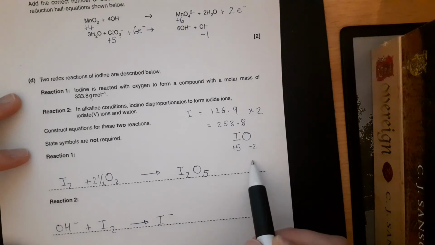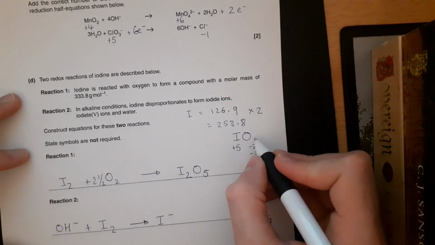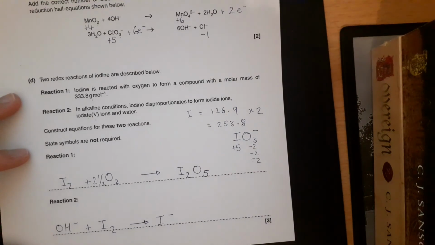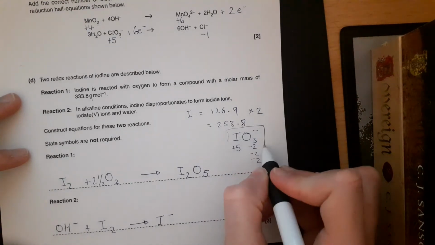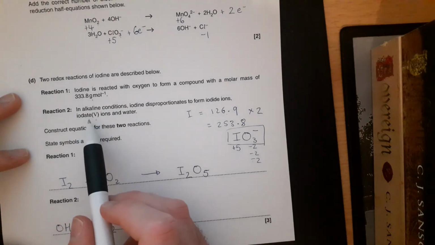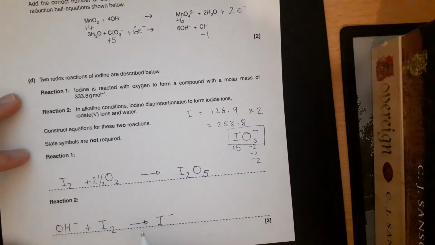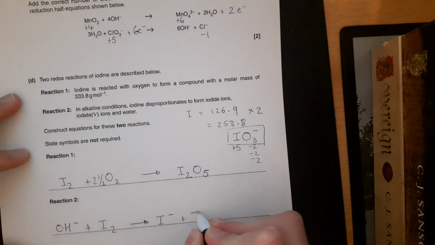So I'm going to need 3 oxygens. I'm going to go -2, -2, -2. So that adds up to -6. So I have a single minus charge. So this is my iodate(V) ion. And I think we've seen that before in one of these other redox questions. So the more you do these kind of questions, instead of this being, oh my God, what is this? It's like, oh yeah, I think I've seen this before. So they do kind of reuse the same kind of chemicals. So that's what that's going to be.